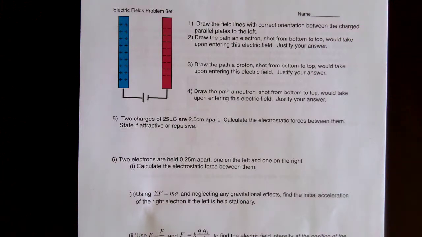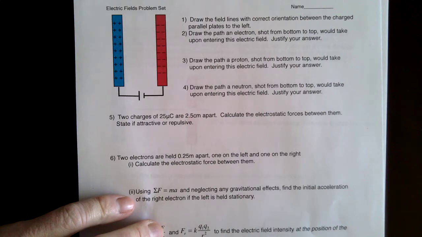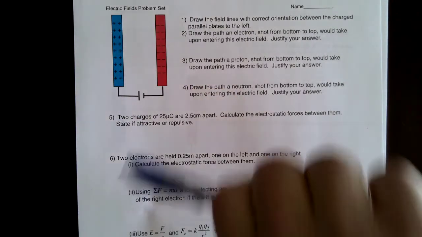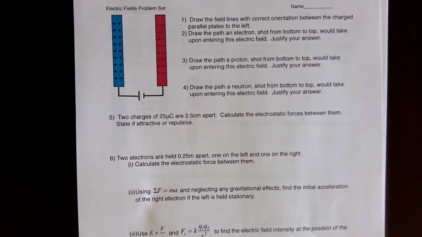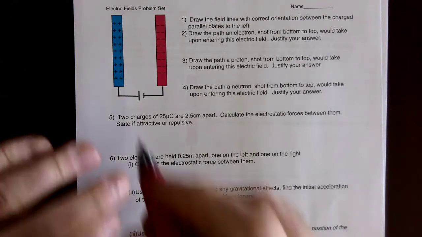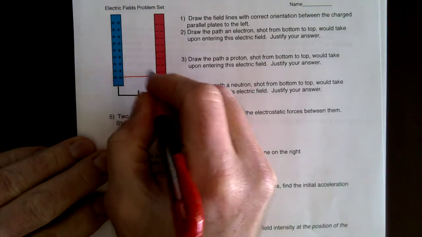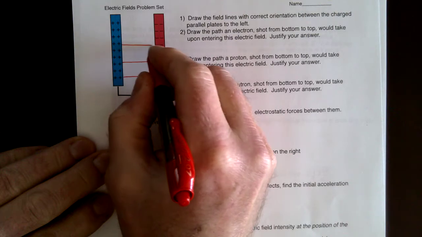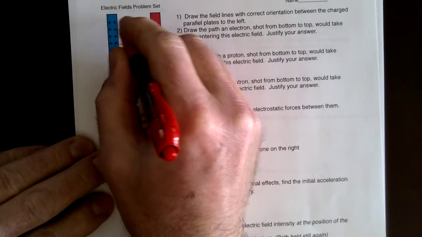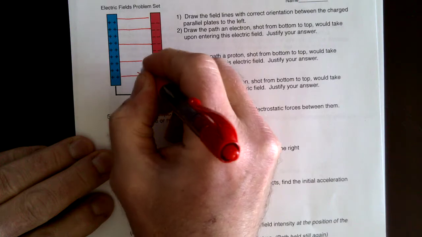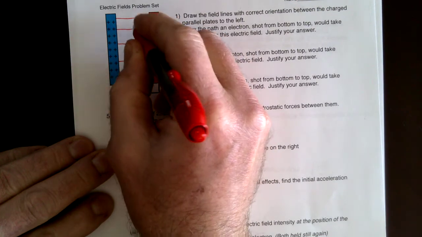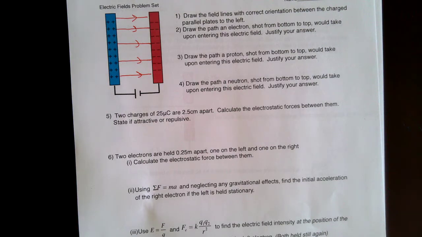Sketch the electric field lines with the correct orientation between charged parallel plates on the left. I'll do this in red. If you put a little test charge in there, which way does it go? It goes away from the positives and towards the negatives, so my field lines would go like this, with arrows pointing to the right, making them as parallel as possible, though I really didn't do a good job of that. They're parallel, but they should be equidistant to represent a uniform electric field.